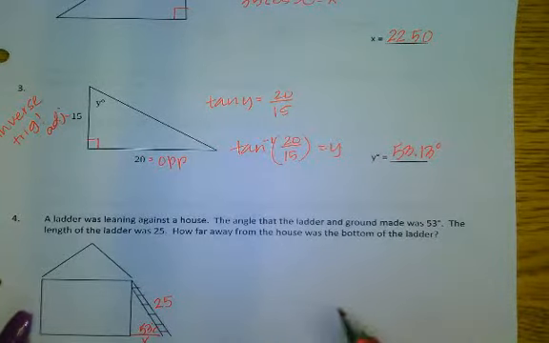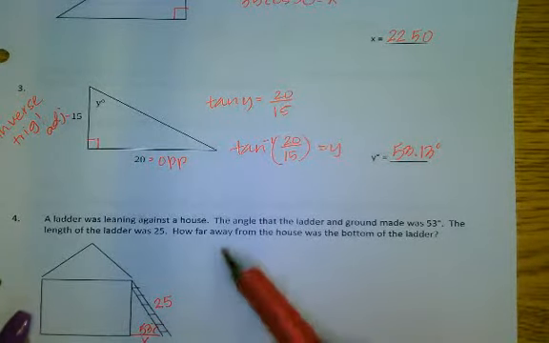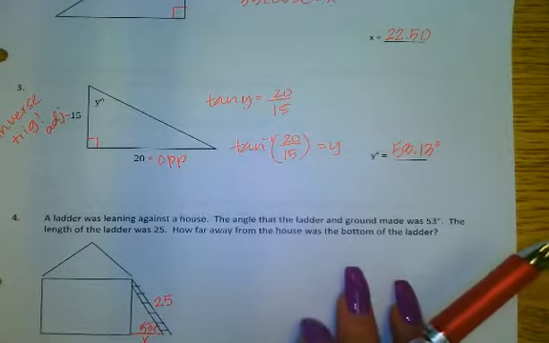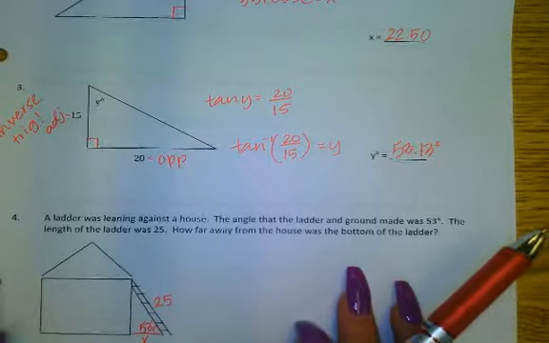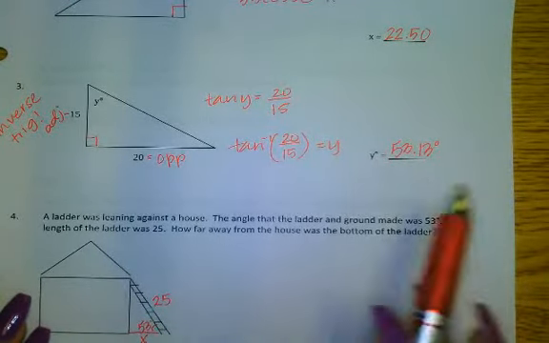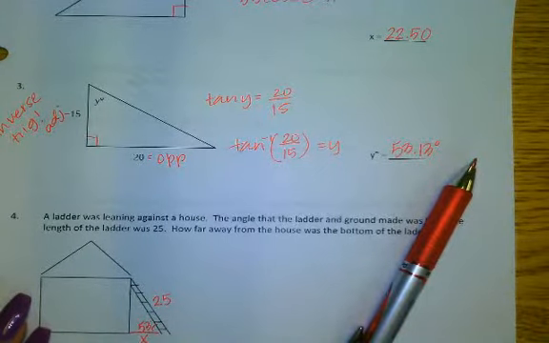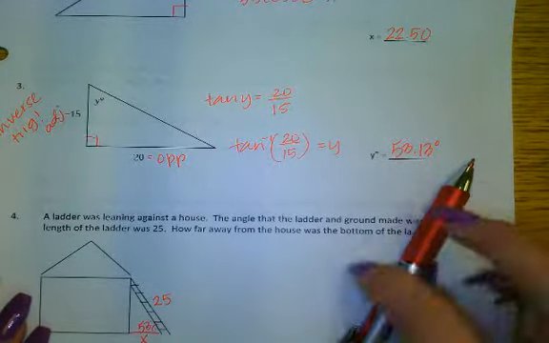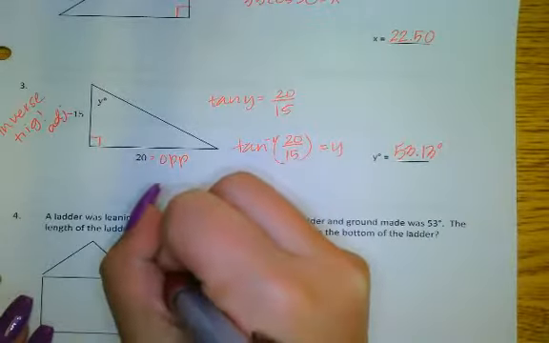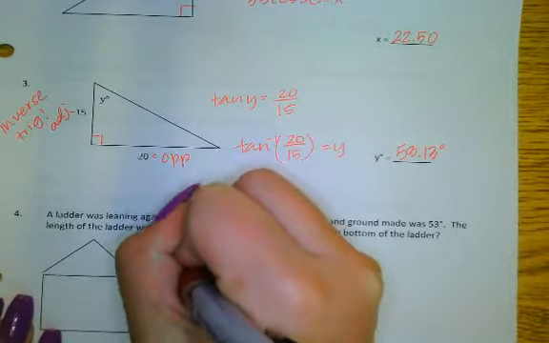Okay, a lot of people still, for whatever reason, do not know that the ladder is the hypotenuse, and they will try to label the height 25. So make sure that you know the ladder is always the hypotenuse. It is what is physically leaning against the wall. Okay, so what are we solving for? The side, so we should be using trig, just regular trig.